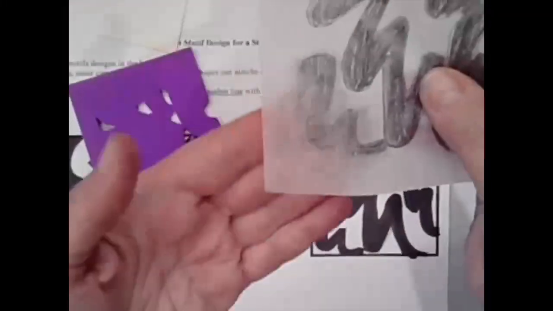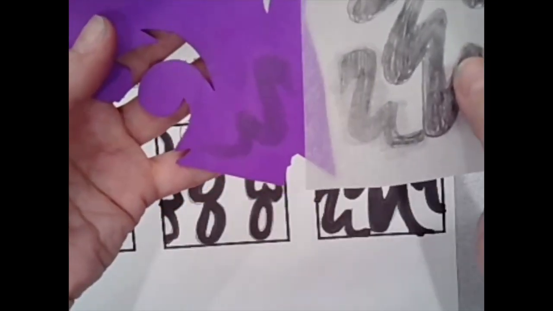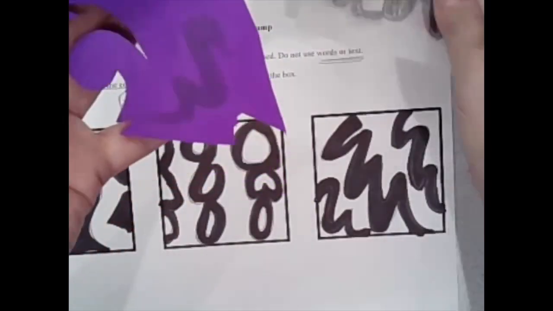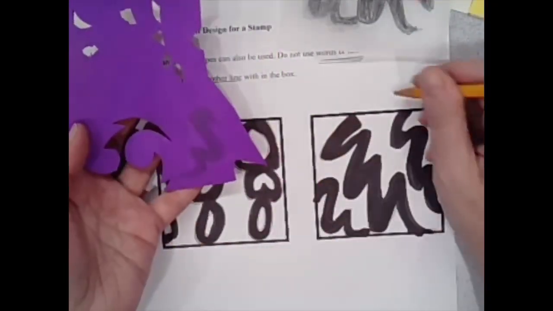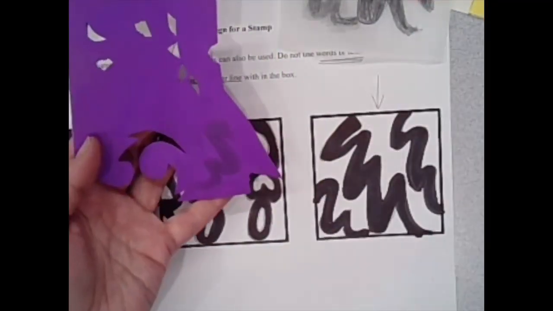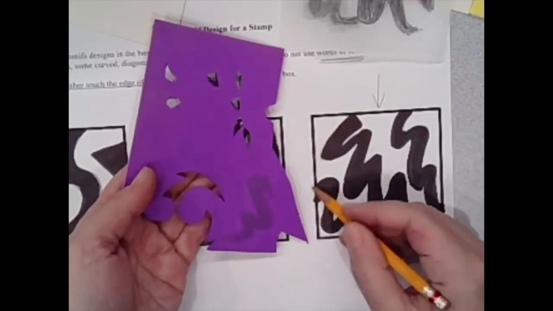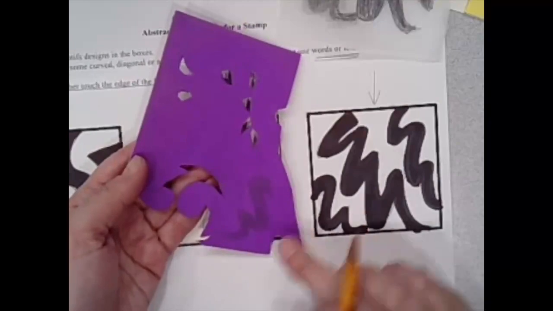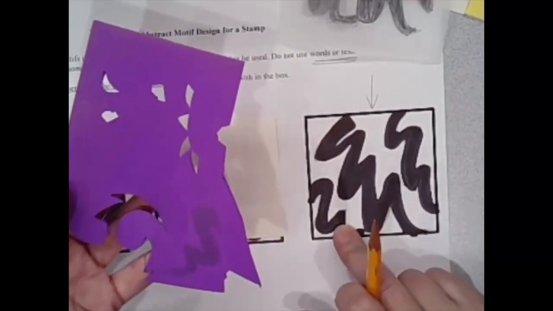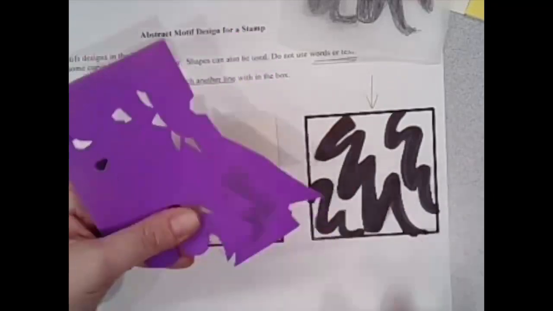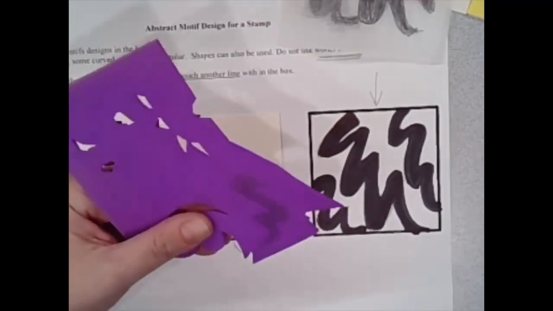I drew it this way, and I've transferred it into the reverse. Once the stamp is made, it will print the way that I drew it. But right now when I make the stamp, this squiggle will go here in the bottom right-hand corner, even though on my drawing it's on the bottom left-hand corner. Then I would take some scissors and cut this out.